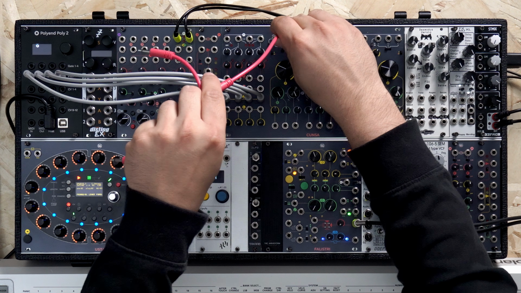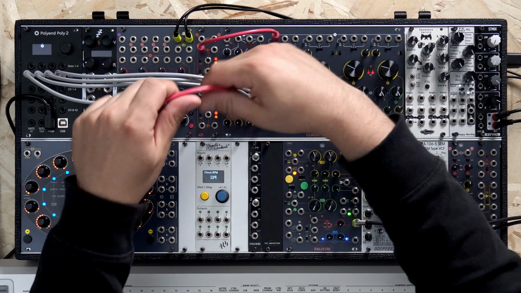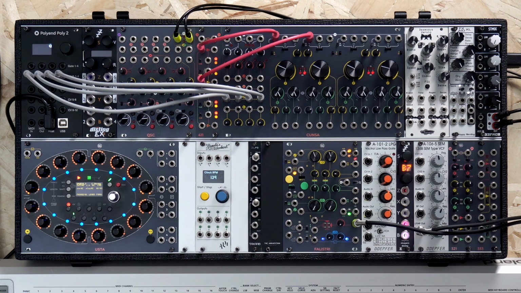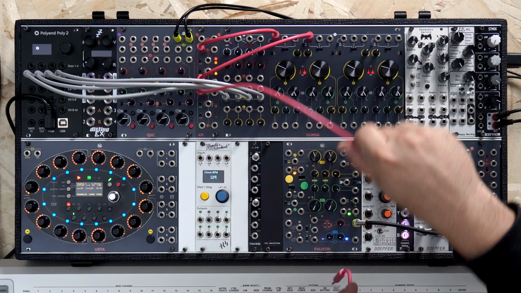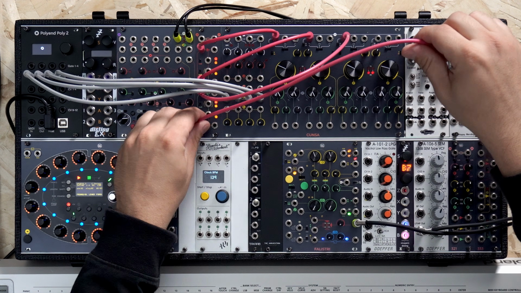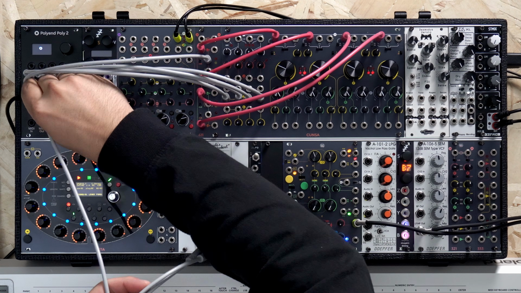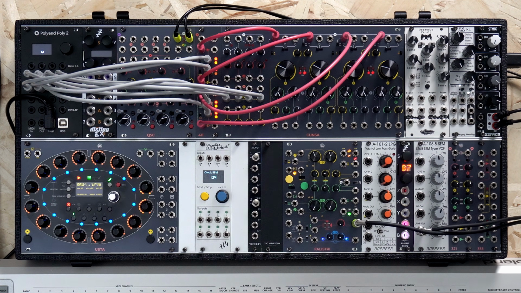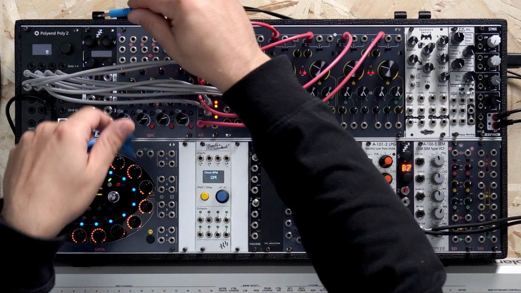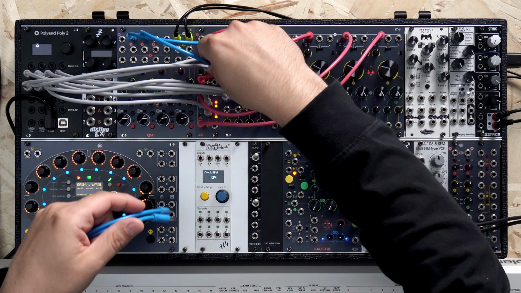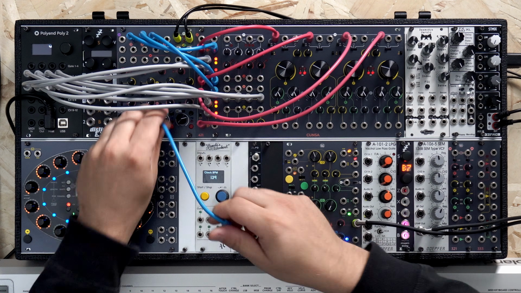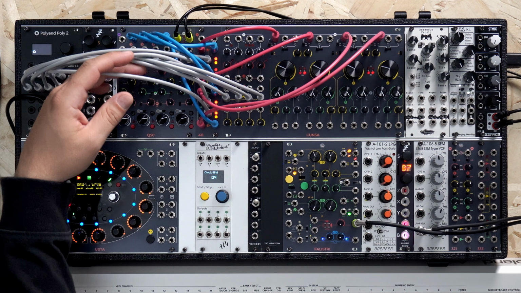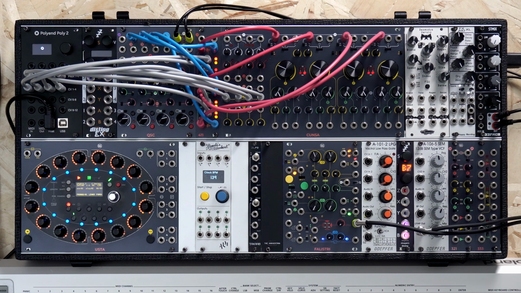These outputs are sent to the 411 quad VCA, where each VCA, corresponding to one of the 4 voices, is opened by its respective velocity signal, also provided by the Poly 2. The result is then sent to the 4 inputs of the QSC mixer. In the mixer, channels 2 and 3 are panned hard left and right. Channels 1 and 4 are set to crossfade mode.